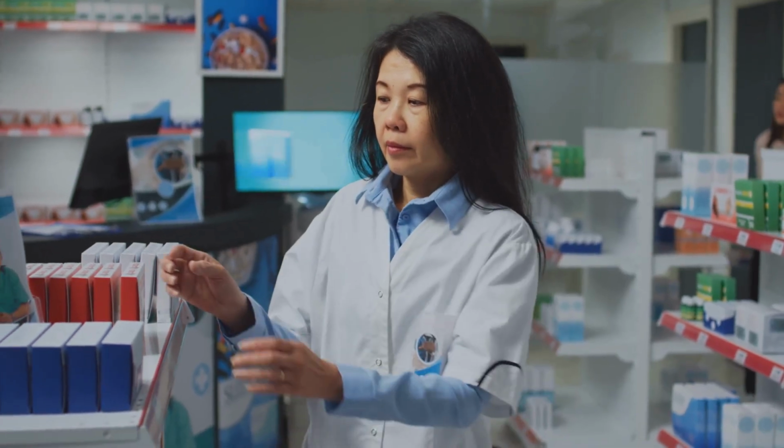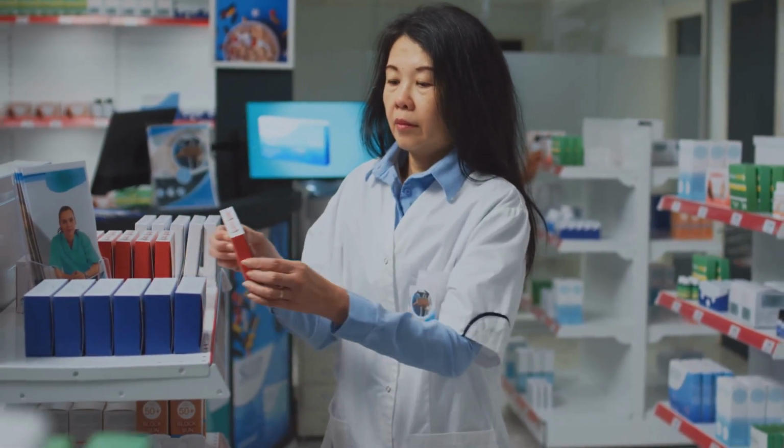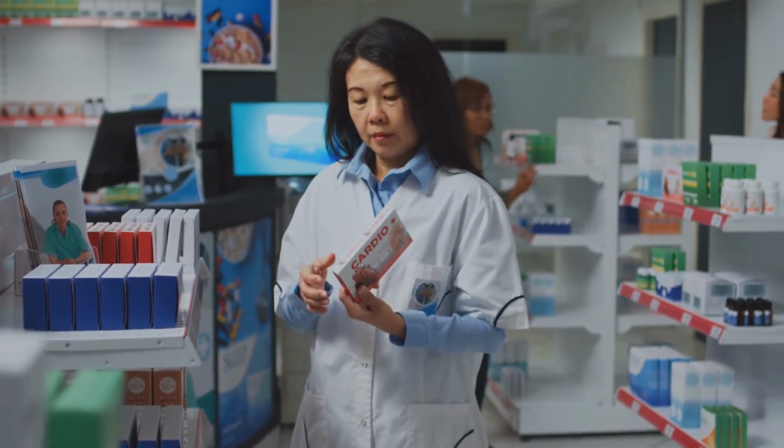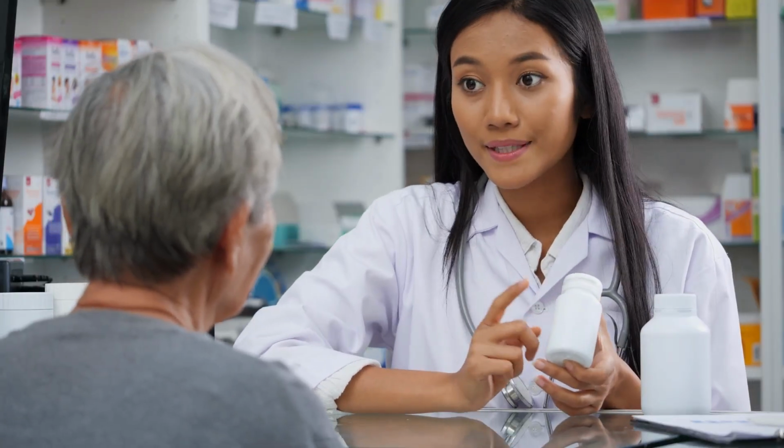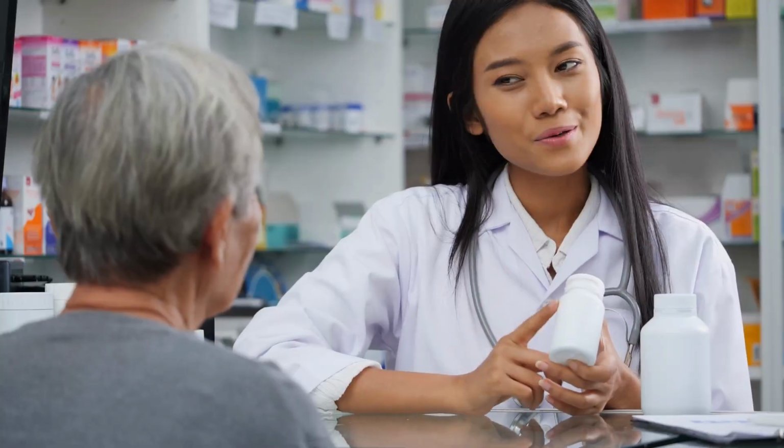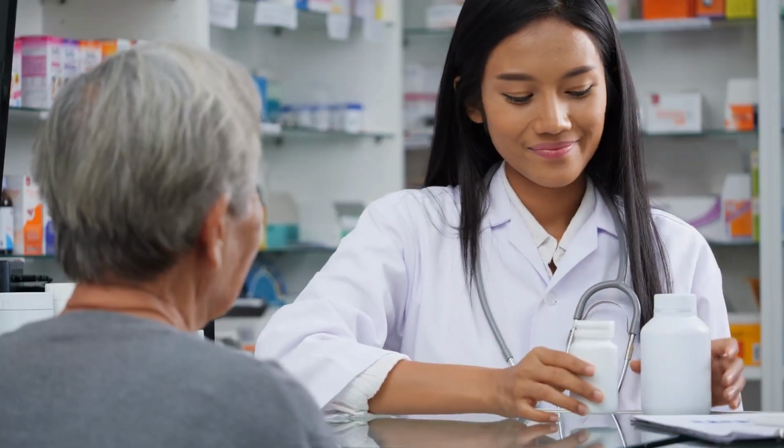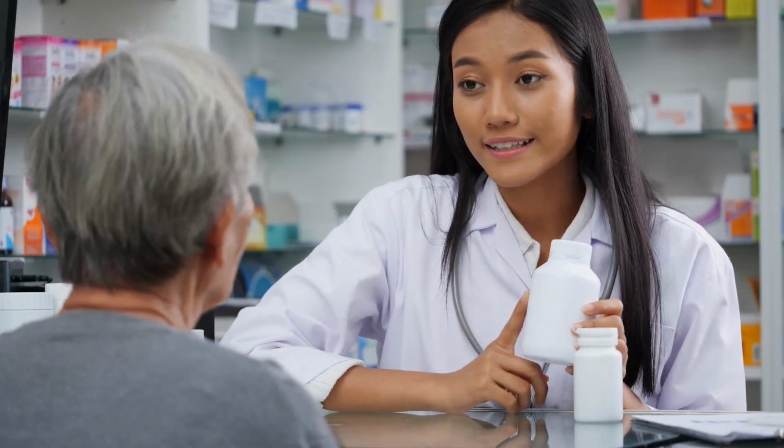My name is Alasha Ellis and today's topic is Pharmacology Fundamentals, a beginner's guide to understanding medications. Pharmacology is the branch of medicine and biology that studies how drugs interact with the human body.